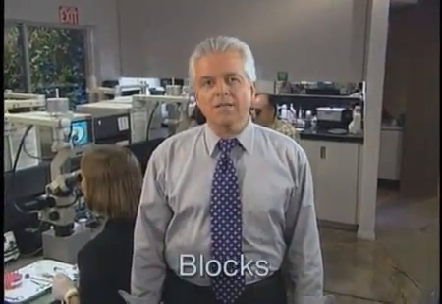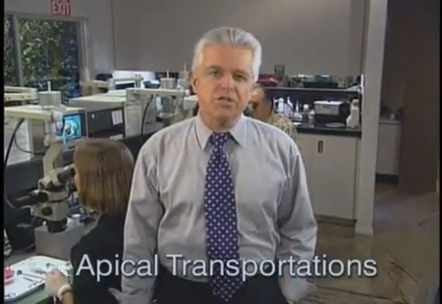Hi, welcome to Radicular Retreatment. This tape will deal with blocks, ledges, apical transportations, and perforations. Show me a dentist that doesn't get them, and I'll show you a dentist that's not doing endodontics. How do we get into these situations? How can we get out of them? First, let's look at the breakdown.